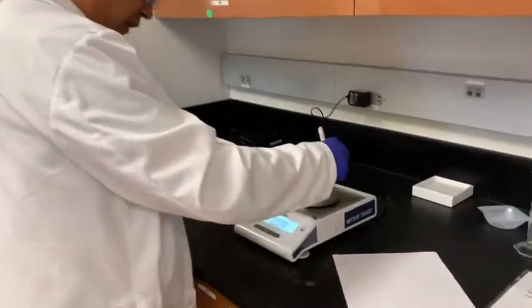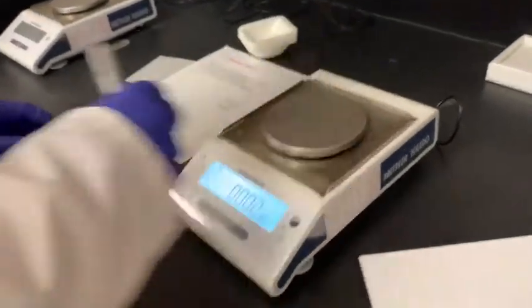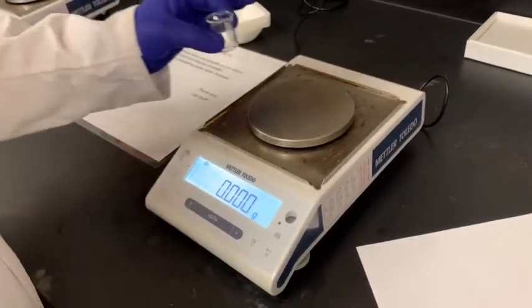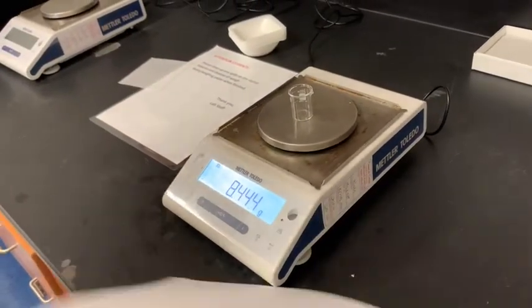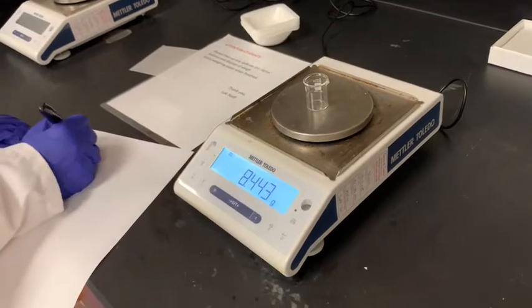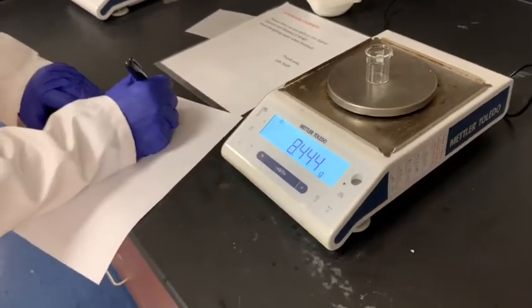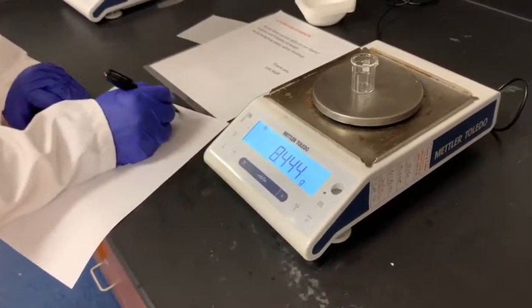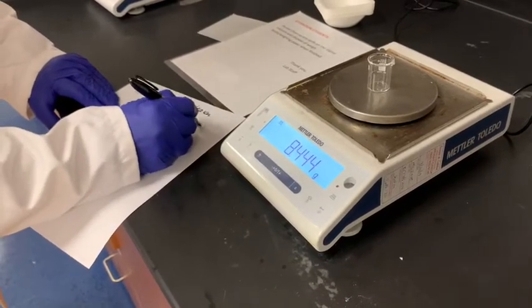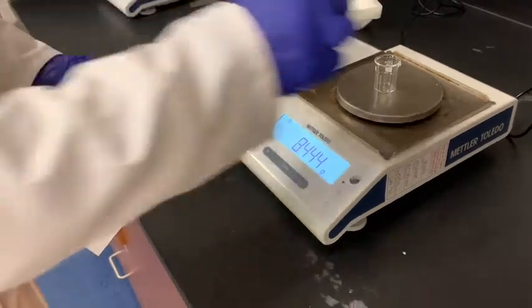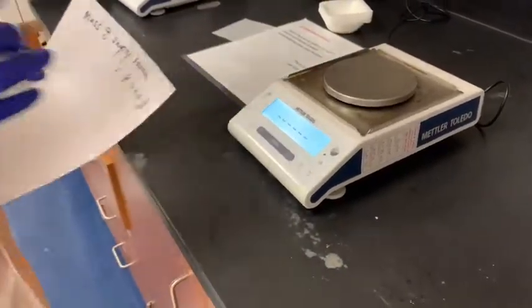The mass of this empty beaker is 8.444 gram. So I will just take a note on this one: mass of empty beaker equals 8.444 gram. This is where I will put our product.